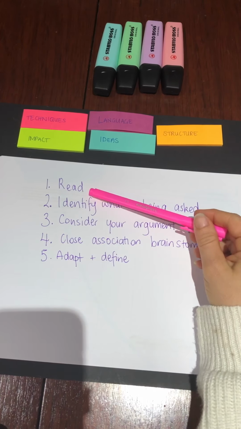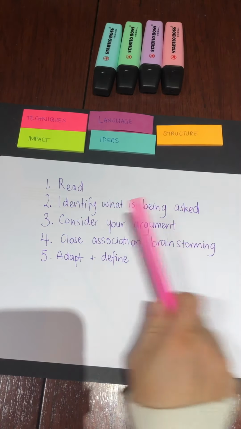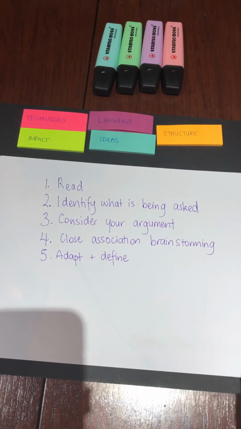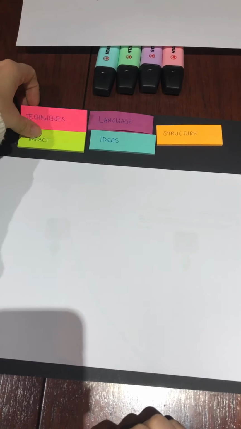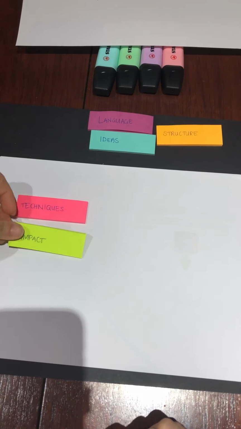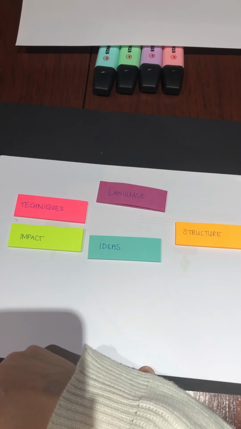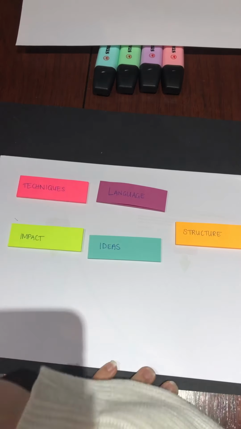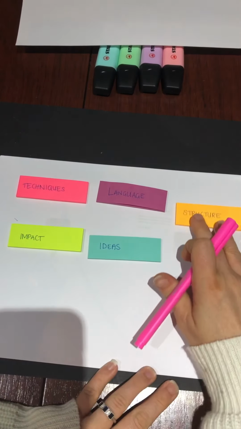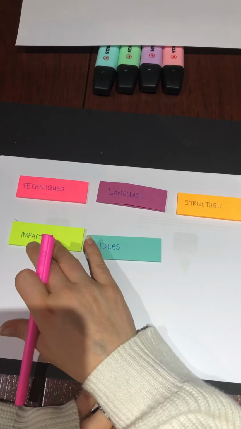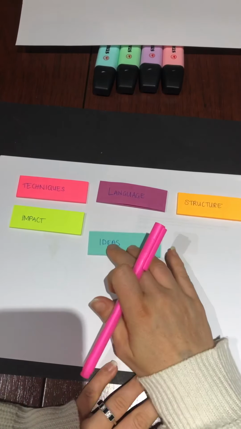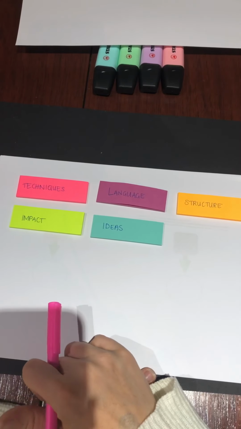So we're going to skip over reading today. Obviously, I'm sure you can do that. And we're going to first of all look at identifying what is being asked. Being given a question in English can dictate any number of things. It can dictate what type of language you are to use. It can even dictate what types of techniques you need to talk about. It could dictate the structure of your answer. It can dictate what the impact is on you. And probably most common, it can dictate the ideas that you're going to speak about.